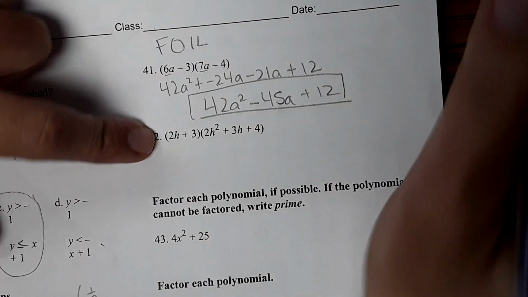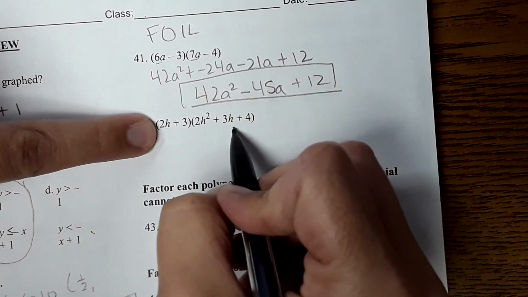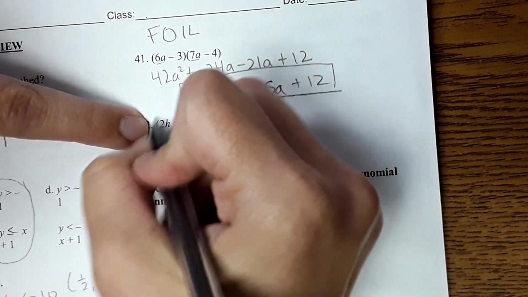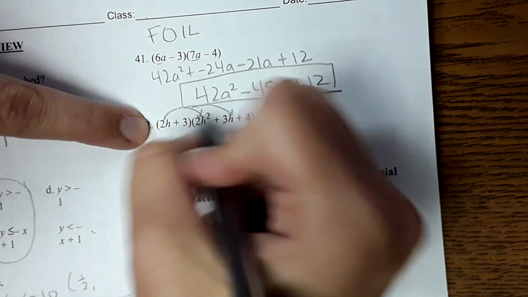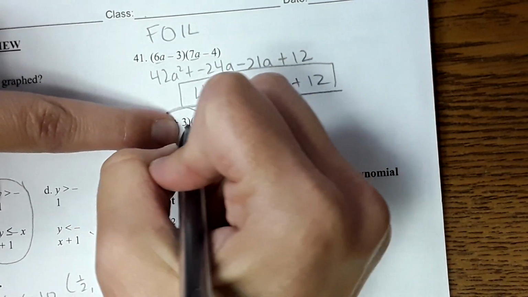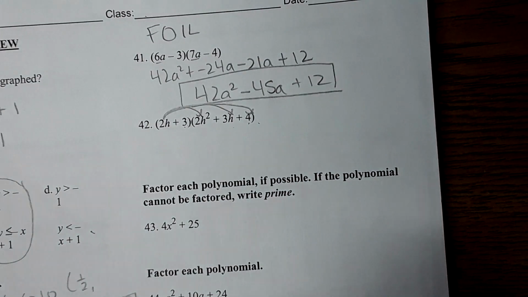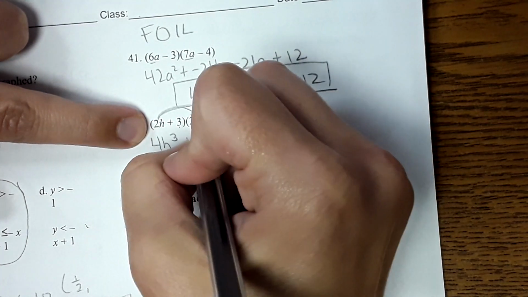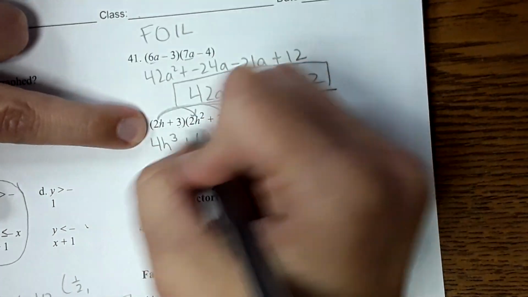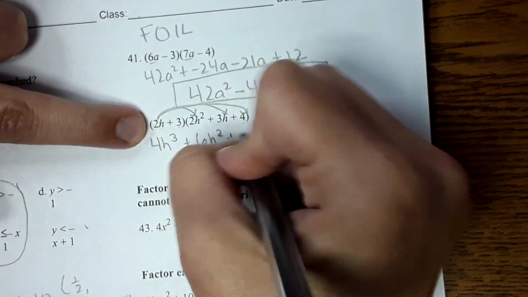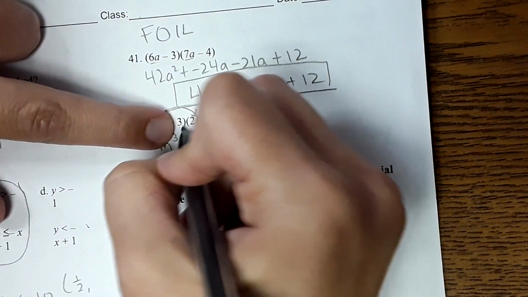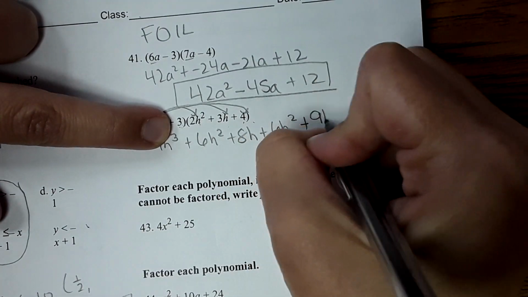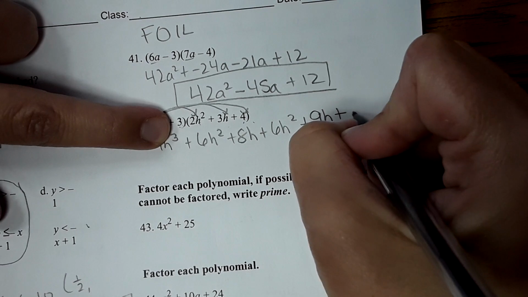Okay, 42. For this, we have another term here. Same process, except we're going to take this first term and multiply it by these three terms. And then we'll take this second term and multiply it by all three terms and combine like terms. So first, 2h times 2h squared, 4h cubed, 2h times 3h, 6h squared, 2h times 4, 8h, 3 times 2h squared would be 6h squared, 9h plus 12.